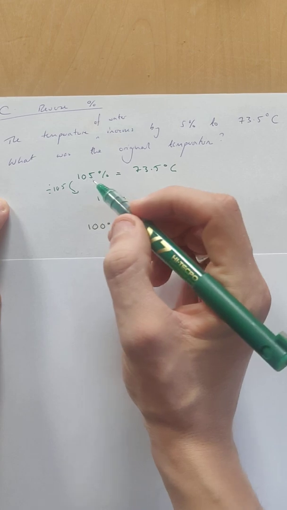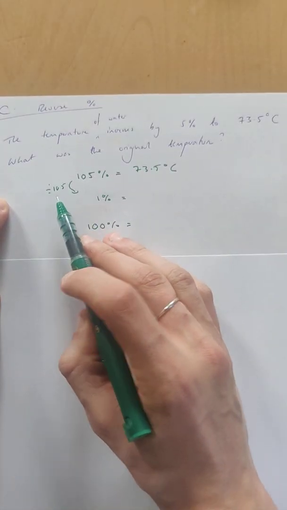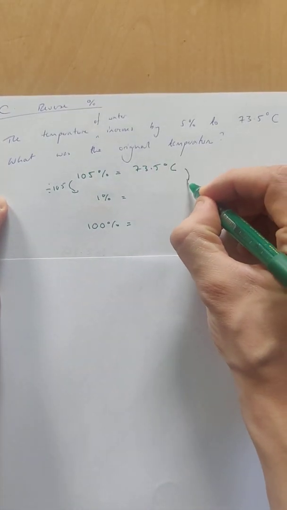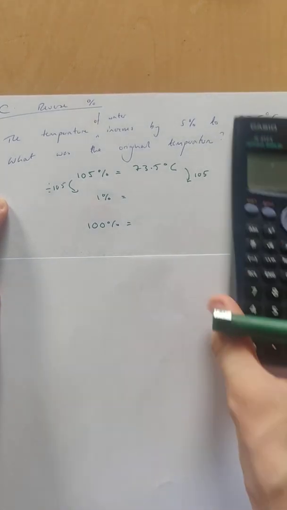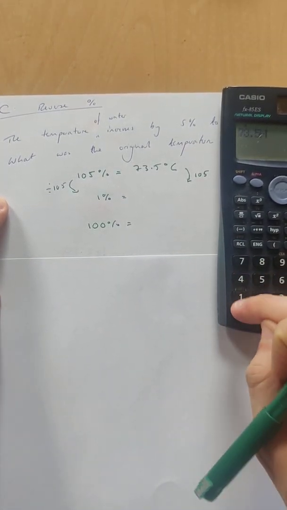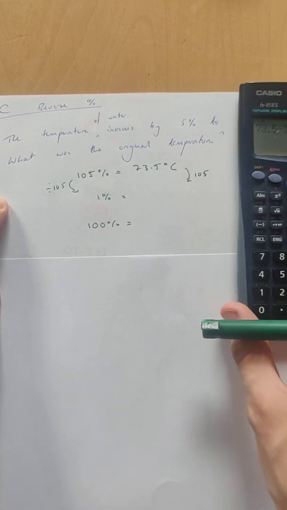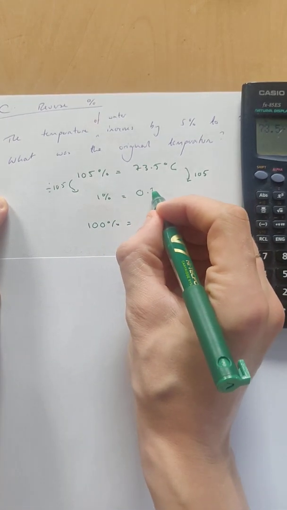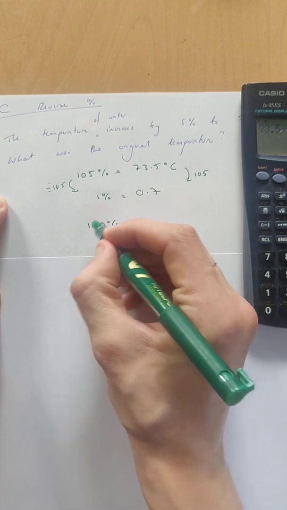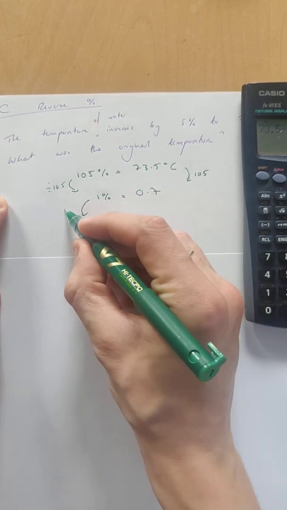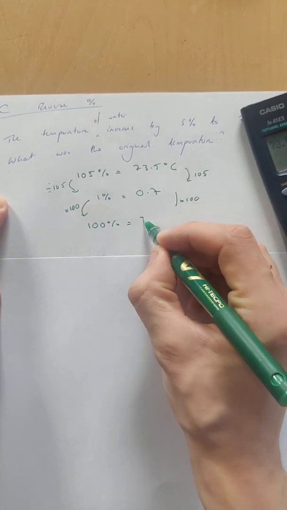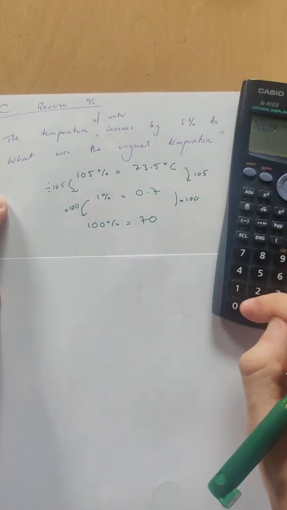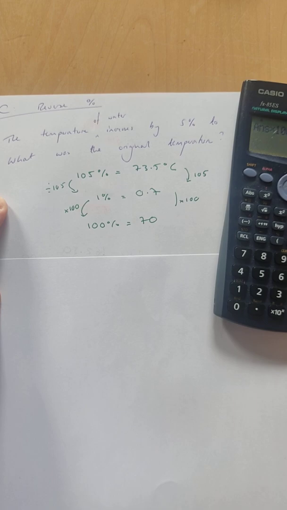To do that, I'm going to divide this by 105. Do not subtract, that's the key mistake. Do not subtract, we're going to divide it. So I'm going to divide this by 105 as well, on a calculator. 73.5 divided by 105. It's a horrible number. Oh, so it's 0.7. To get from 1% to 100%, I times it by 100. So do the same here, and I get 70. You should be able to do that in your head, but you can check on a calculator if you want to.